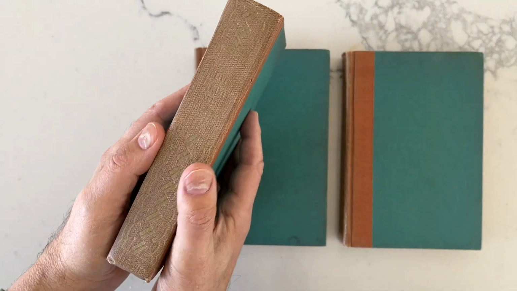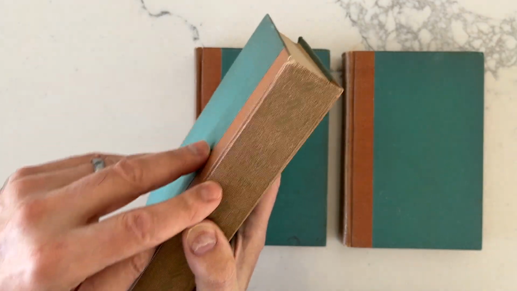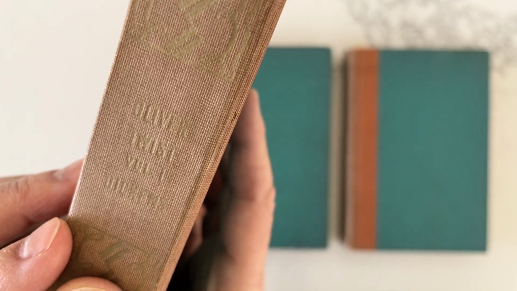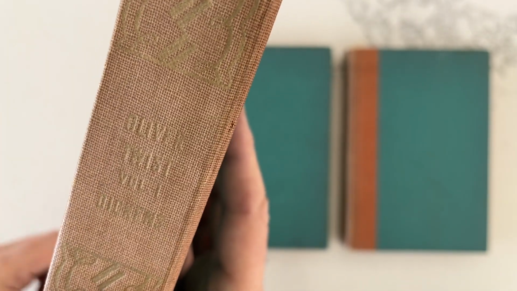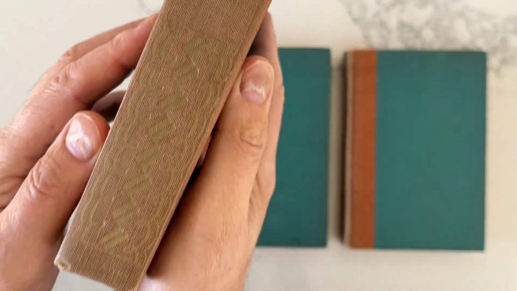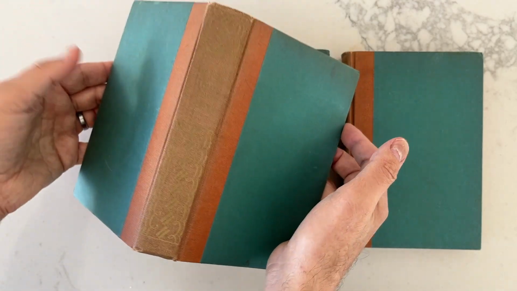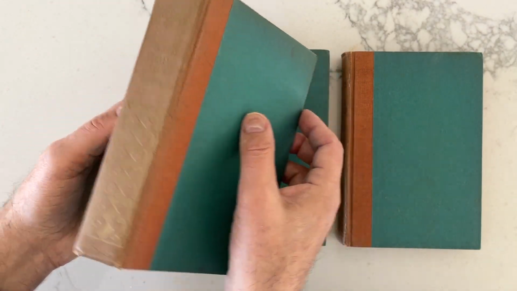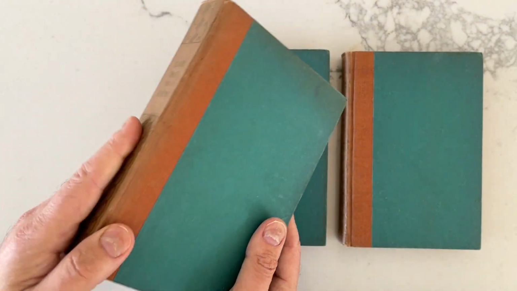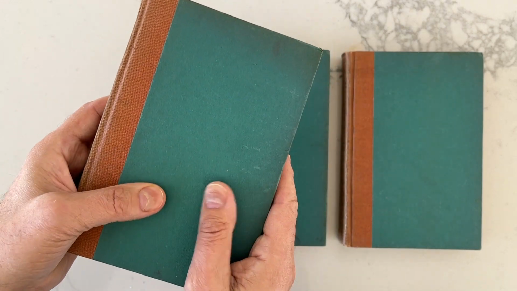It's obviously seen some wear and tear. This was published in the 50s. So it says Oliver Twist, Part 1. Dickens, and then there's a little bit of a treatment here. This is sort of a cloth. It's quarter-bound in this cloth, and then this feels like a paper side.